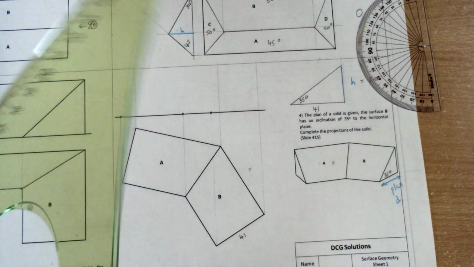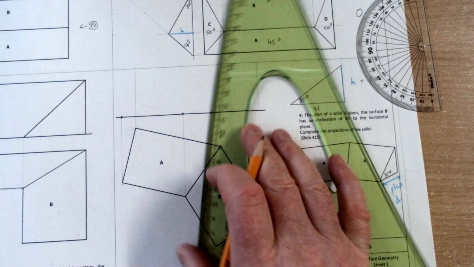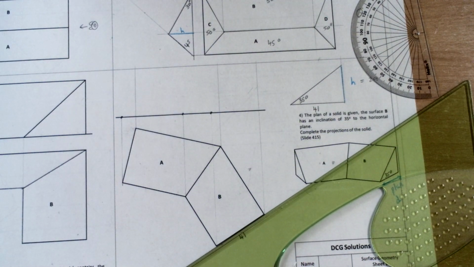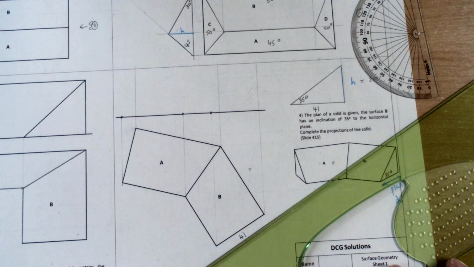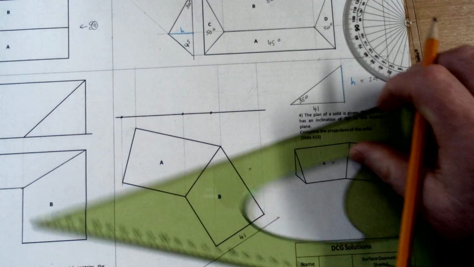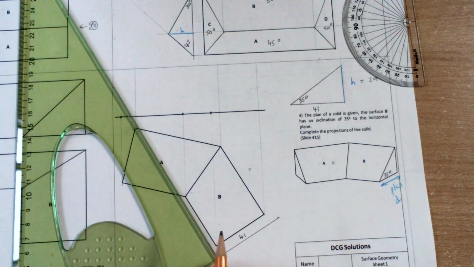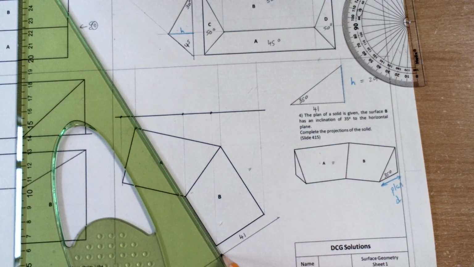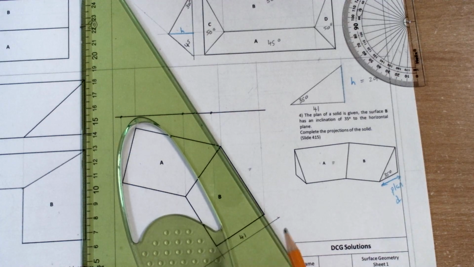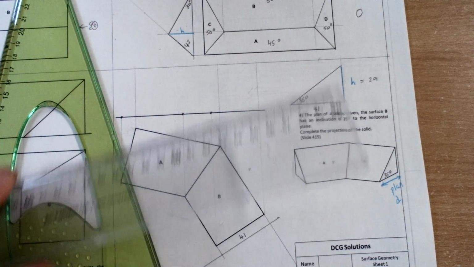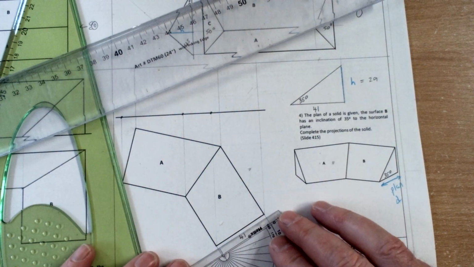Now, another way of doing it is, because the ends of that are 90 degrees, I could just put on an XY line. Look out here. So that's on the ground. This one is up in the air. This is basically doing the same thing again down here.